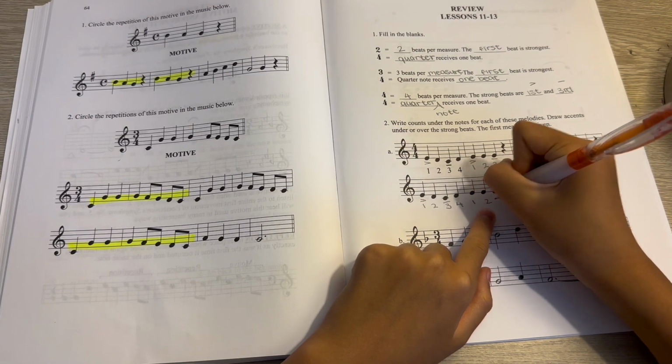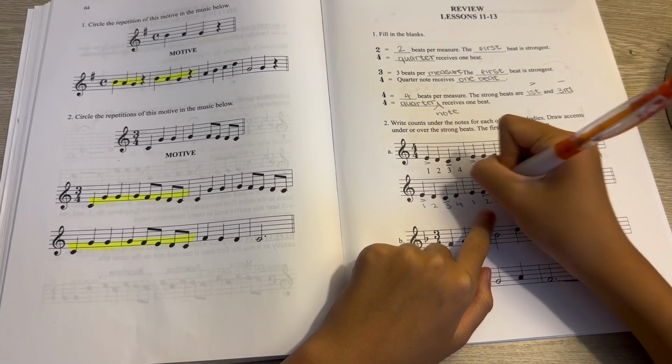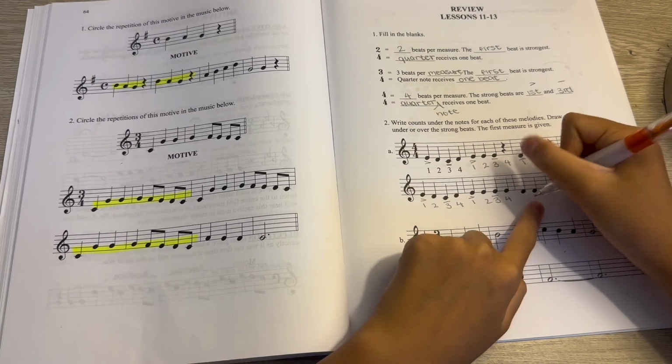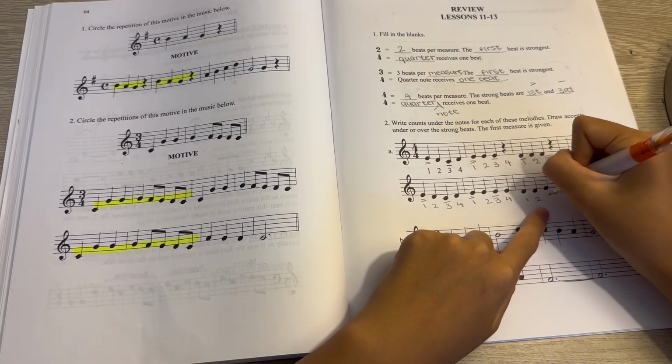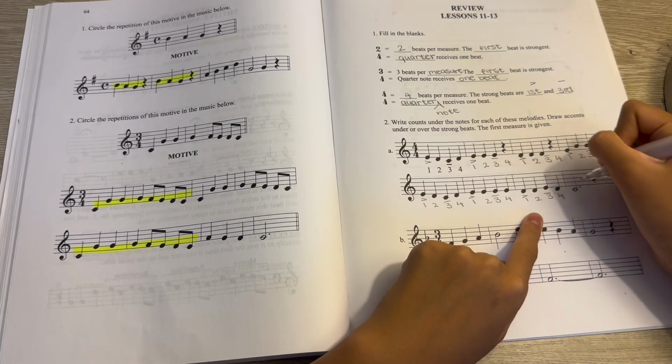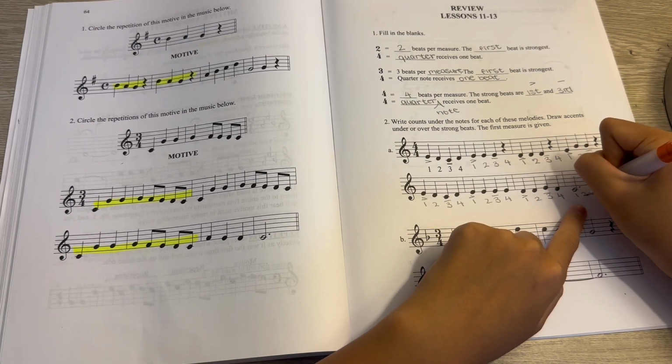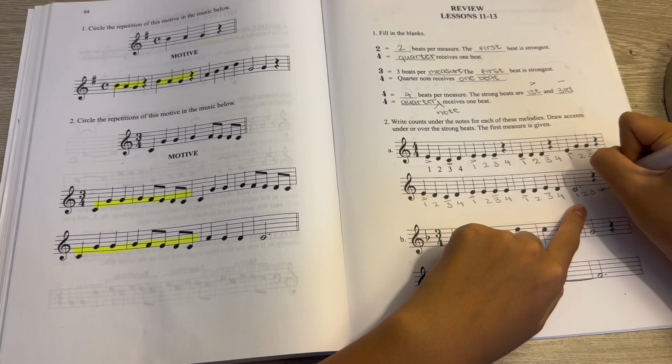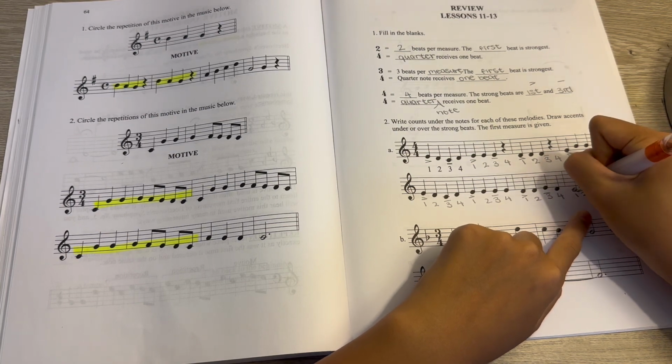1, 2, 3, 4. 1, 2, 3, 4. 1, 2, 3, and 4. So it's just going to be accent, tenuto.